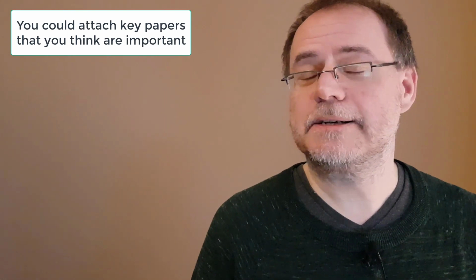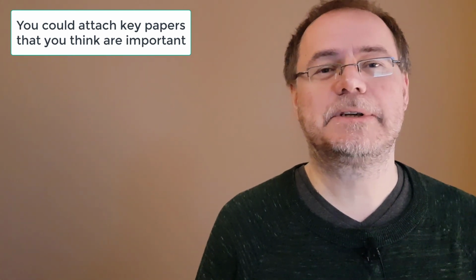What you can do, but don't necessarily have to do, is if you would like to attach a paper that you have written that you think would be particularly helpful for that particular position that you're applying to, you might want to attach that one. You could also incorporate it into the same PDF. But you can also attach it separately.